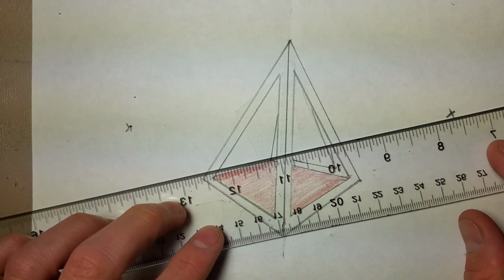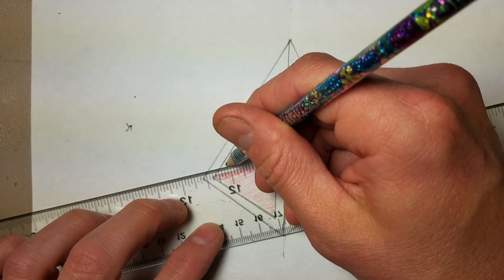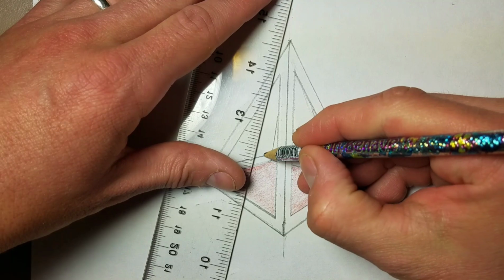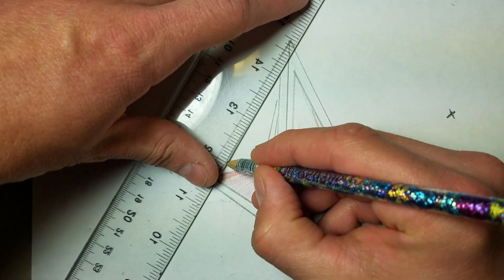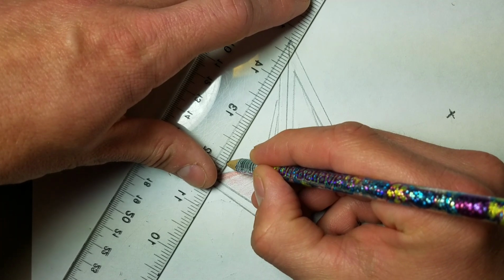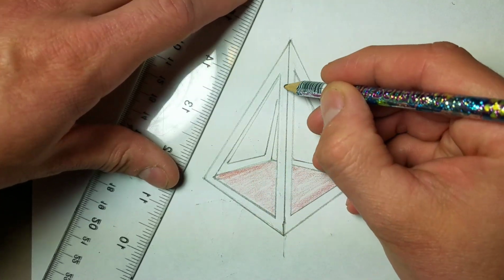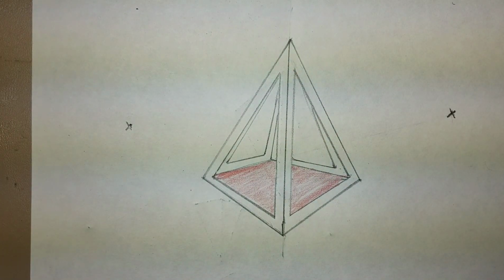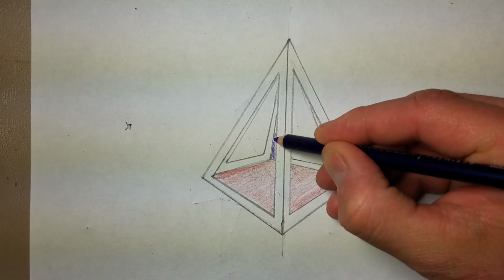All right, let's do this one. Okay. And I'm going to color this back one in purple or violet here.